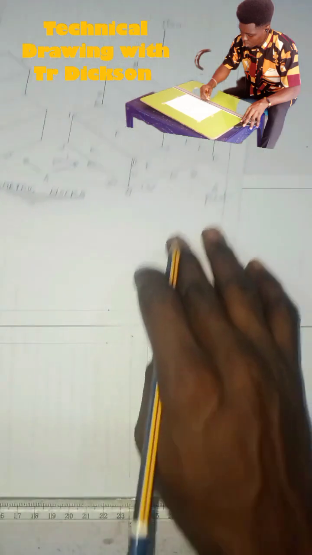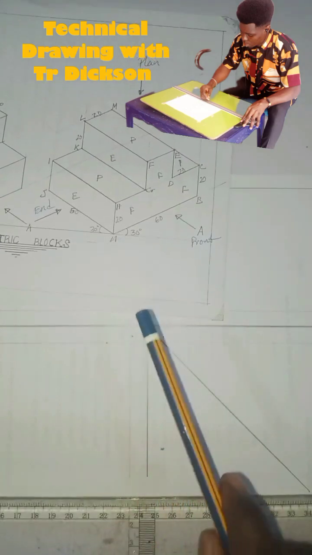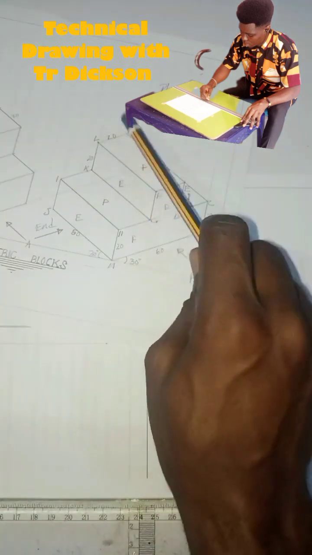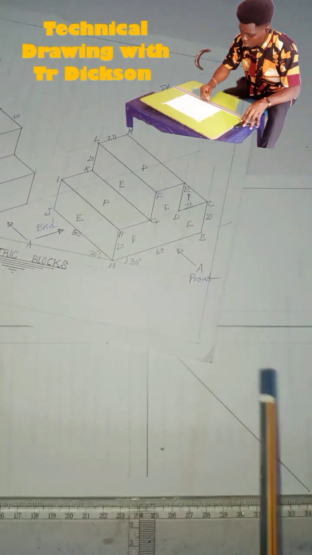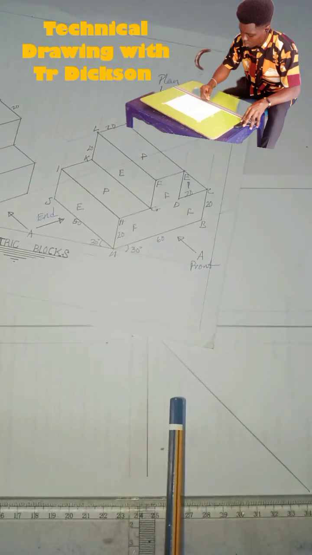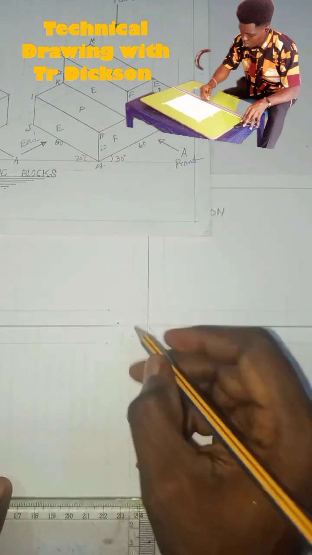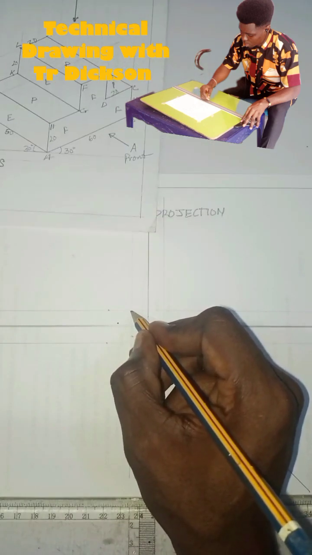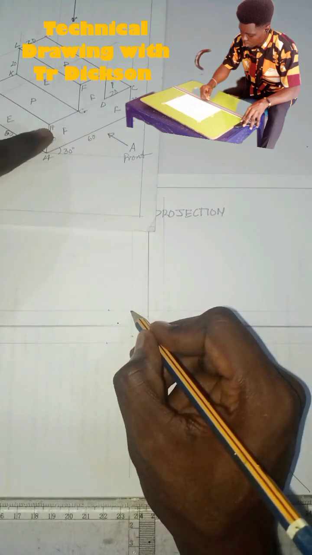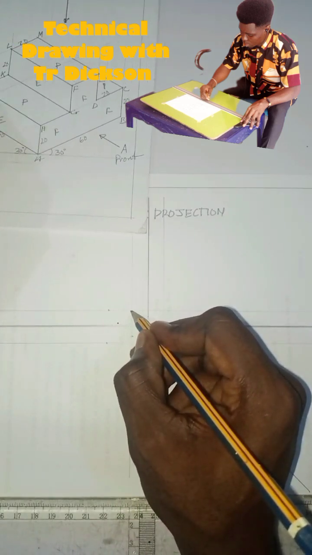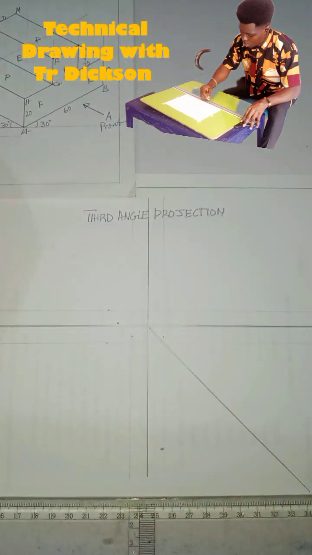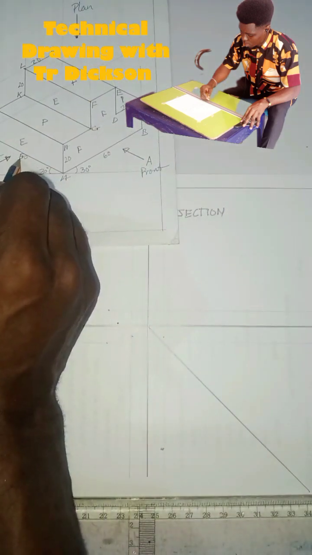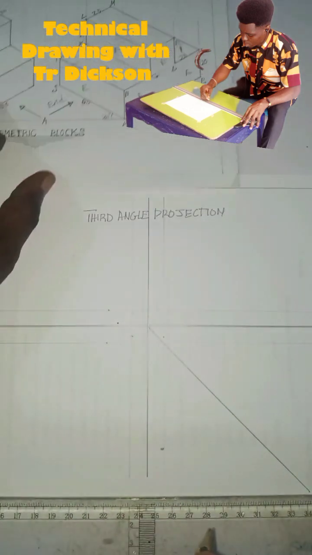So for you to do that, you will take the measurements. This is for the plan between here, here, here, here, here, here, and here. So that's what we are going to do now. So starting from this point, we're going to measure the length of the plan. That is between H and I. So it will go upwards. And that surface is 50 mm. Look at it here, 50. So we are going to do that now, practically.